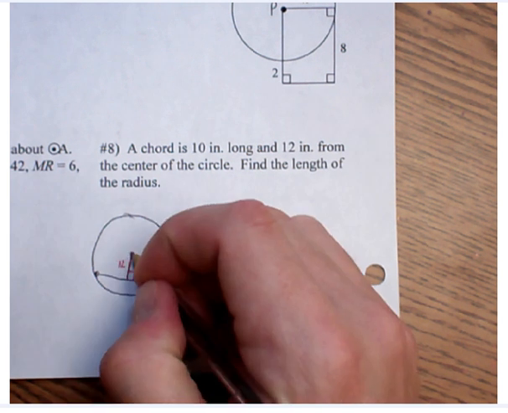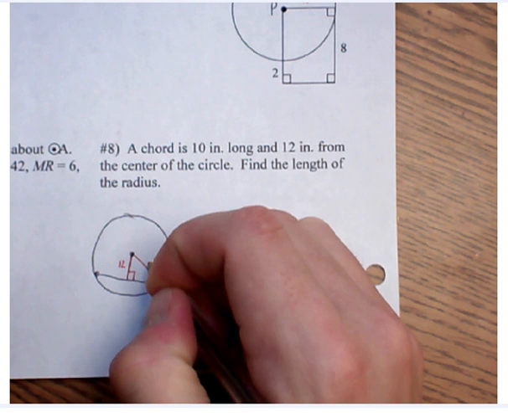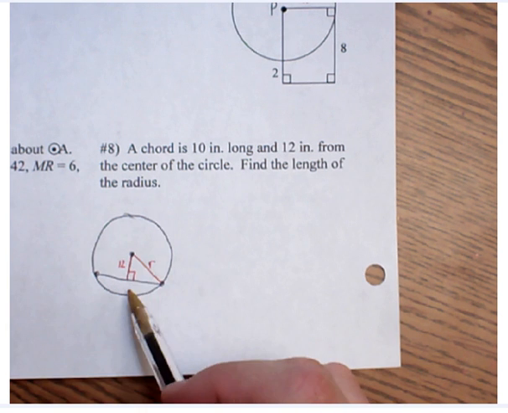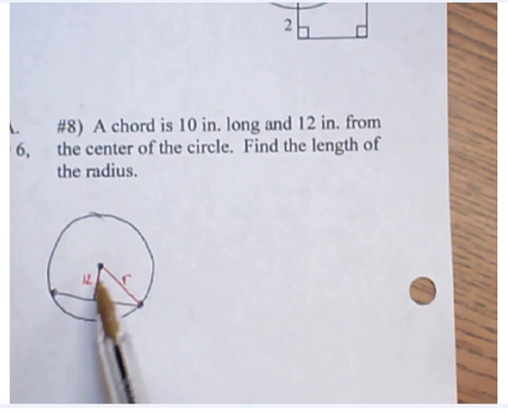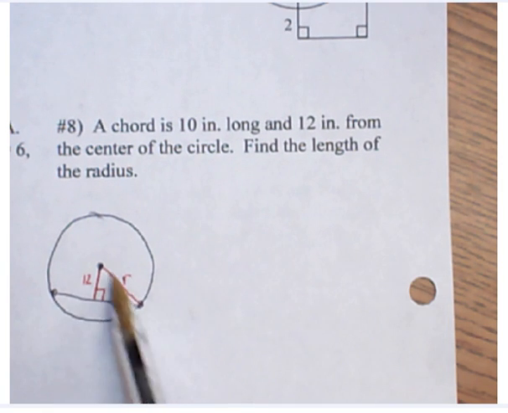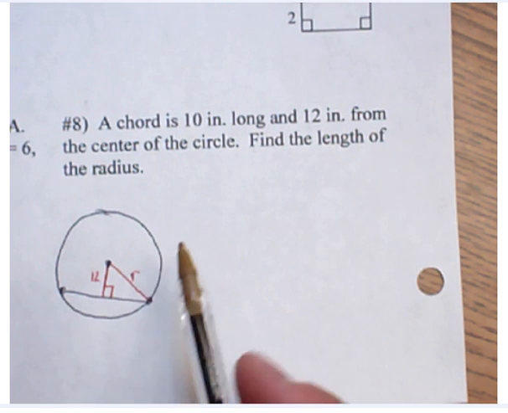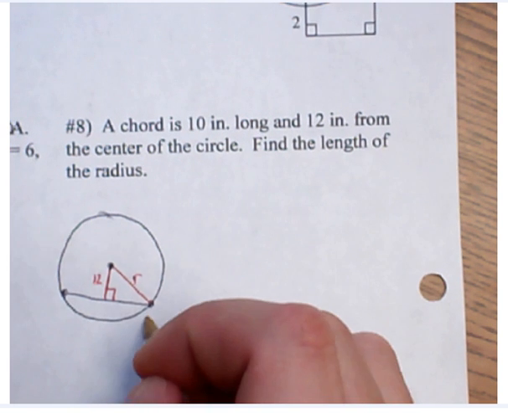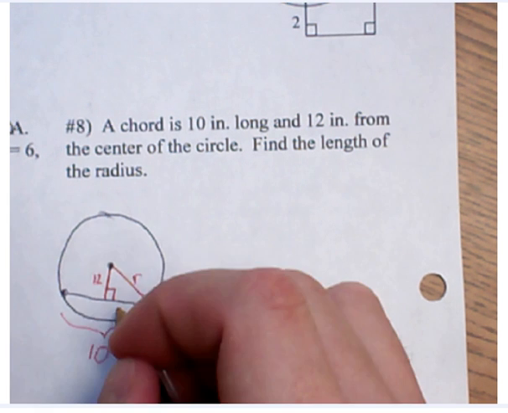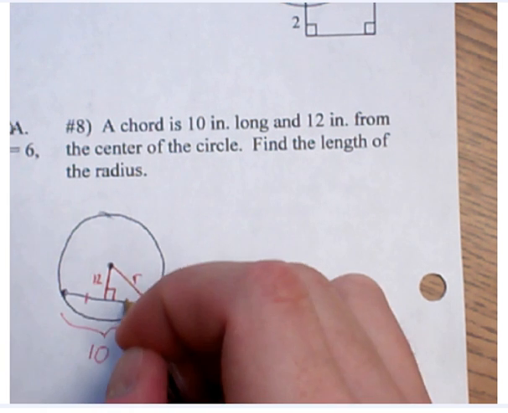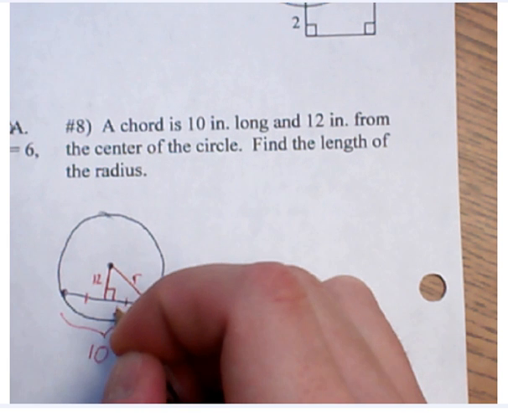Now it says find the length of the radius. Well, let's go ahead and draw it, and now we create a right triangle. So we have, this is 12. The hypotenuse is R, that's the radius. Now they said the chord was 10 inches long, so this whole thing is 10. That means this piece here, because the chord gets bisected, is going to be 5.